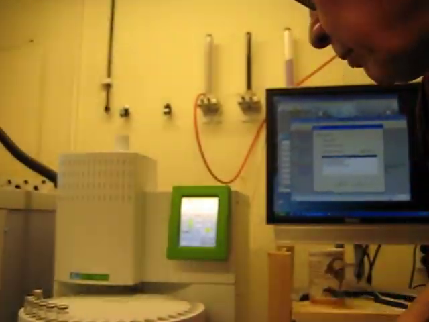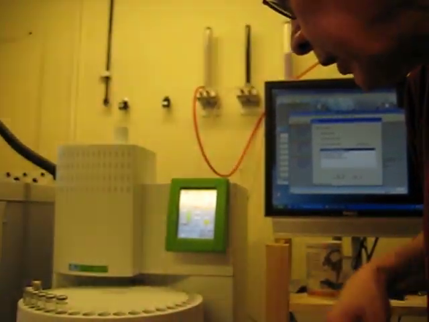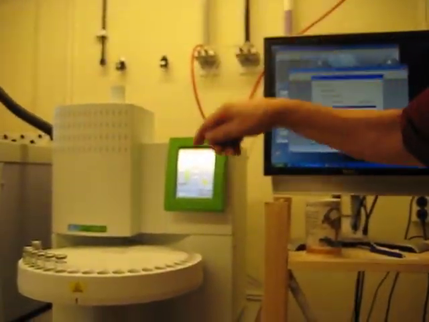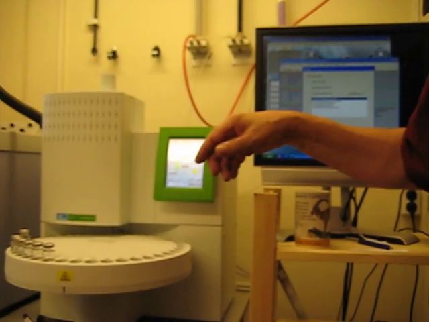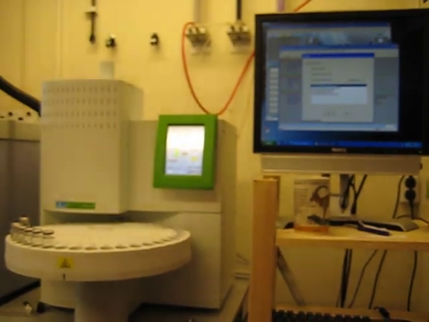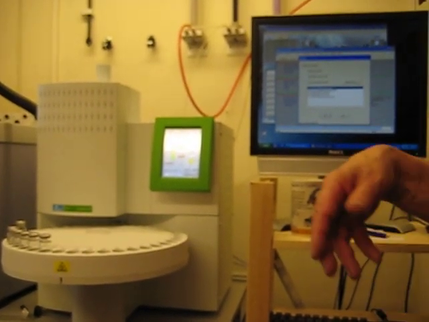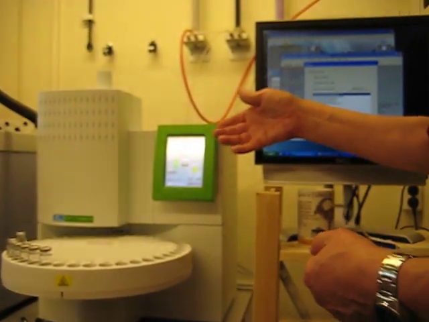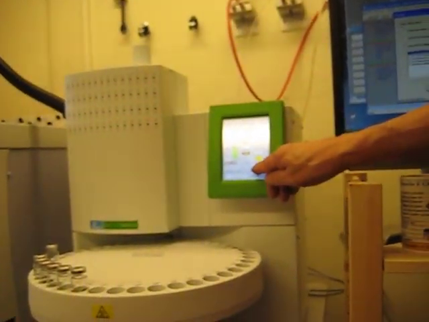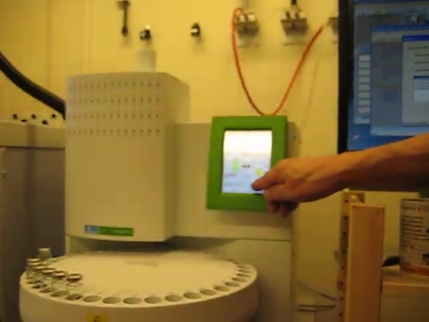So the timing, we will have to guess a bit. This is a liquid, so the minimum would be 18, 20, 22 minutes. Okay. But this is for demonstration only, so we don't want to stand here waiting too long. So we can put maybe 2 minutes.